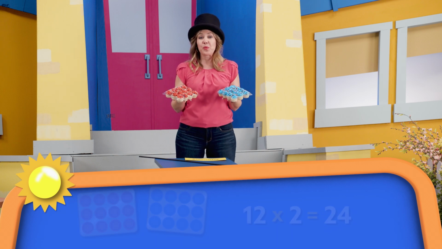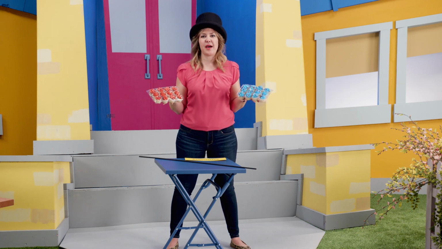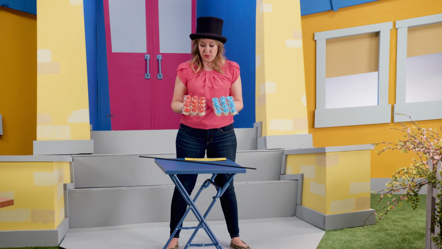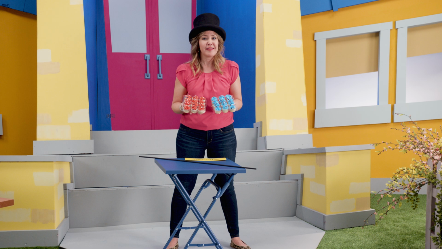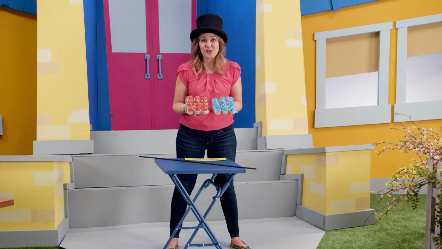In that problem, we decided to multiply our numbers in the order 3, 4, 2. But here's something to think about. Would it have mattered if we changed the order to 4, 3, 2? No. The associative property of multiplication tells us that we will get the same answer. And our cupcakes, well, they show us it's true.